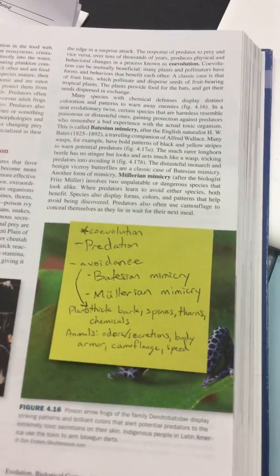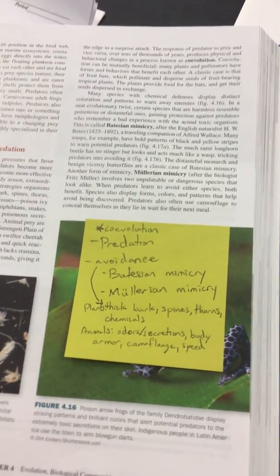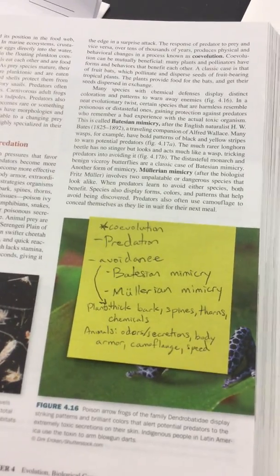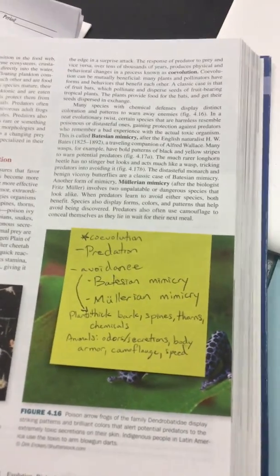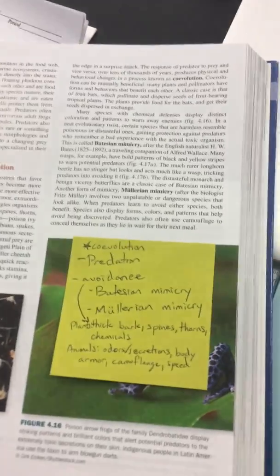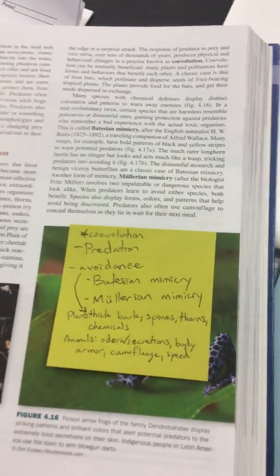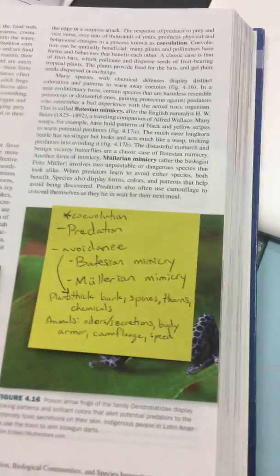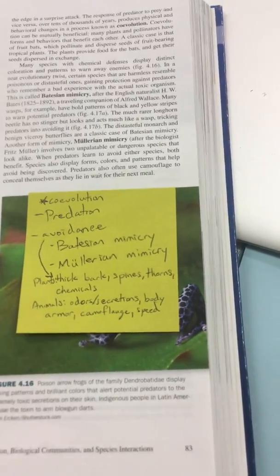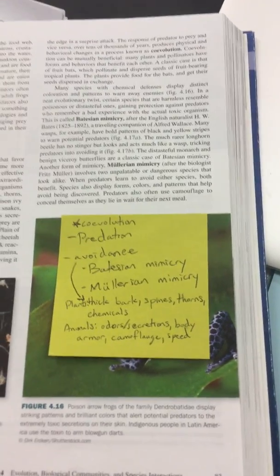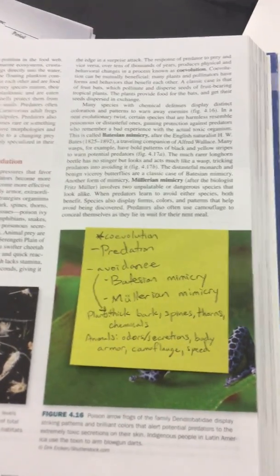So some examples of adaptations. Plants. Plants can develop thick bark. They can develop thorns or nettles. Plants can also taste bad, so herbivores won't eat them, which sounds maybe kind of funny, but there are plants that cattle and things like that won't eat. They'll avoid them because they taste bad. Animals can, again, use odors and secretions, so they can smell bad or taste bad. They can develop body armor. They can also develop speed.